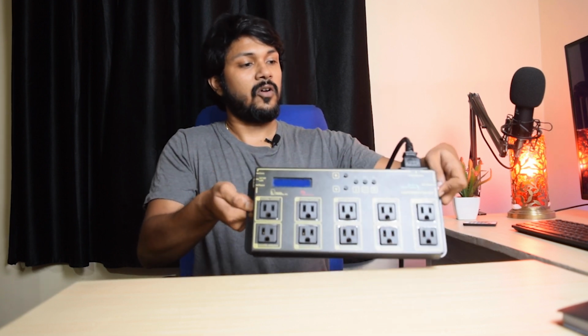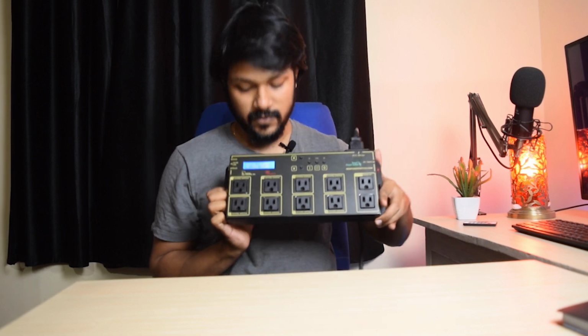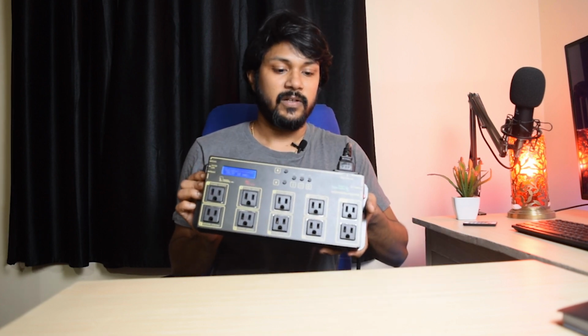So as you can see, if I turn this on, can you hear that? It's making a huge sound, and what it does is that it has a LAN cable. I'm not sure if you can see it, but it says that I need to connect this to a LAN cable. So this device is now connected to the internet. I can control the 8 ports that are present here through my internet connection. All I need to do is turn it on.